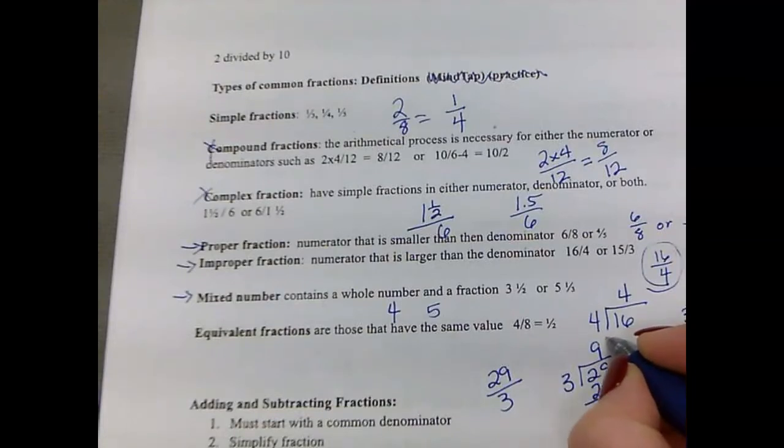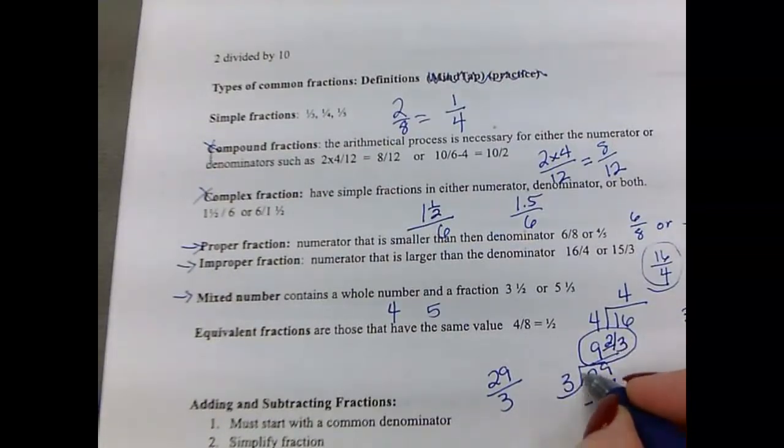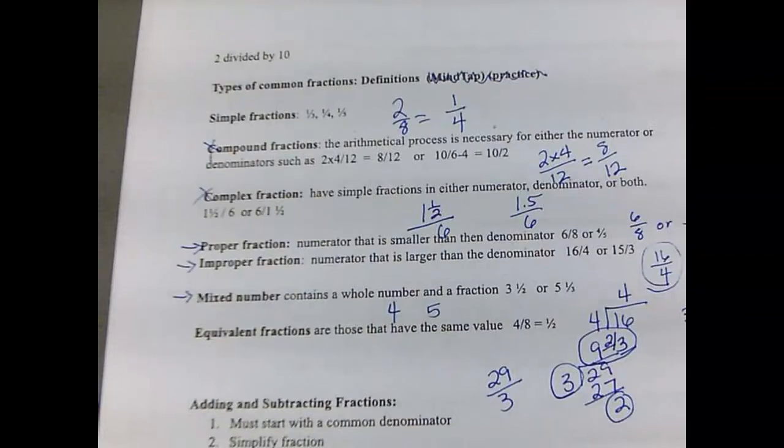So it would be 9 2/3, and that would be your mixed number for that, because you take this number and you put it here, and you take this number and you put it there. So that's how you convert an improper fraction into a mixed number.